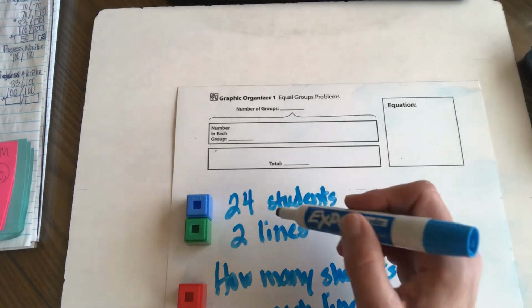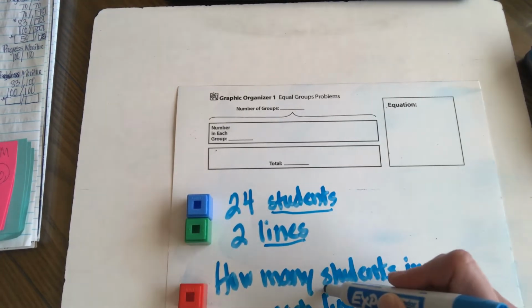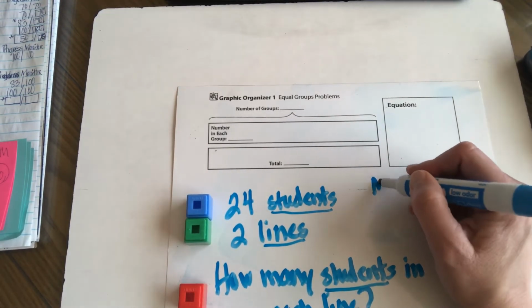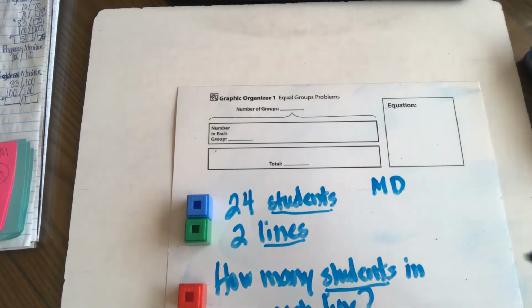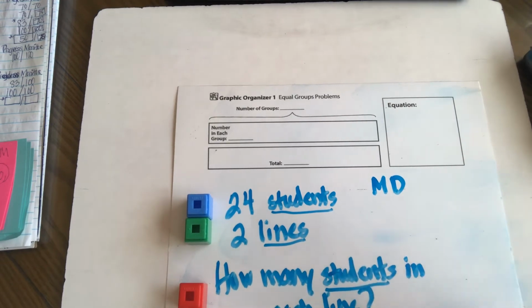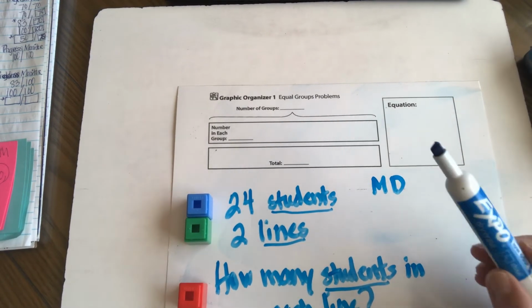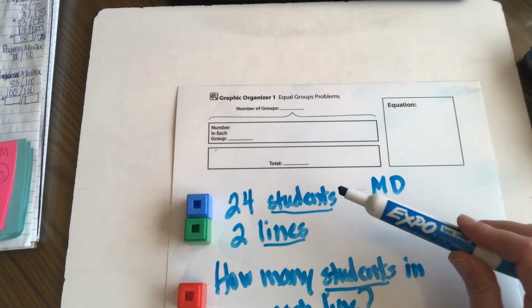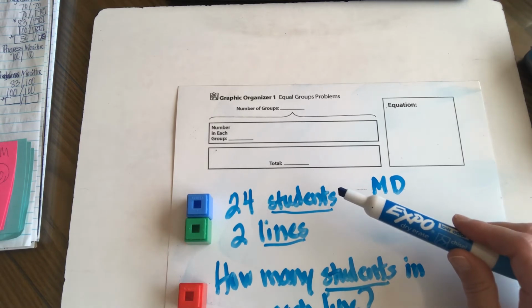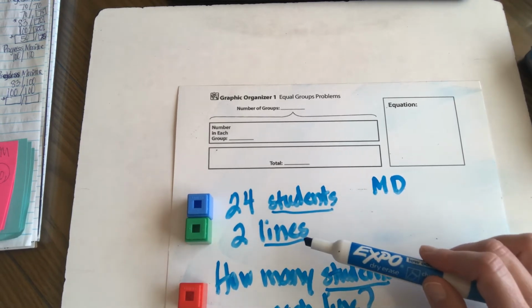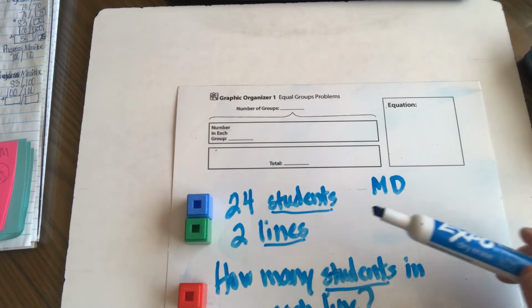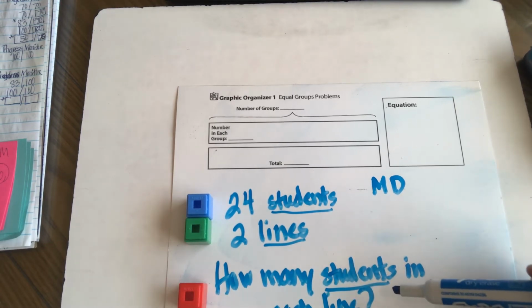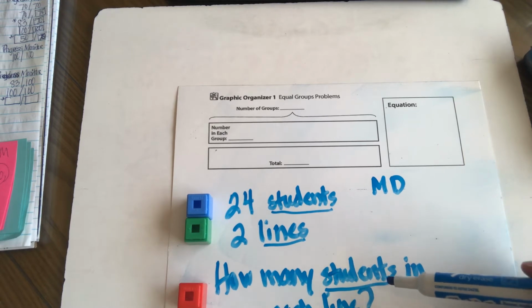So I've got students and lines, and I'm looking for students. My labels do not match. I do not have the same labels in my story, and then my question asks me for something different. So I really need to think about this. If there are 24 students in the gym, and the teacher wants to put them into 2 lines so that there's the same number in each line, what am I looking for here? How many students in each line?